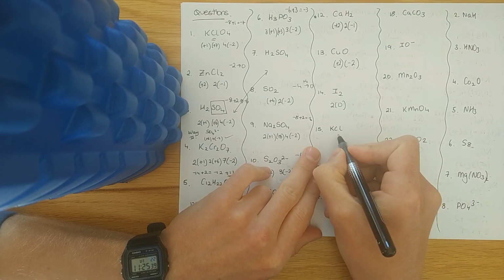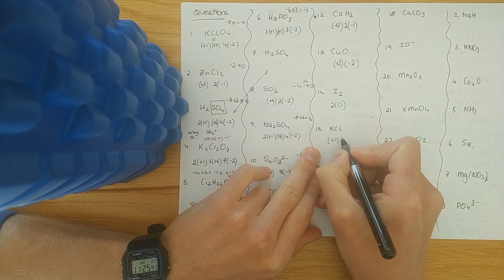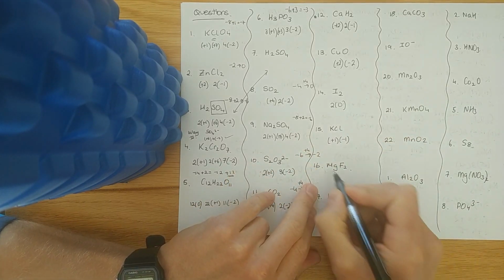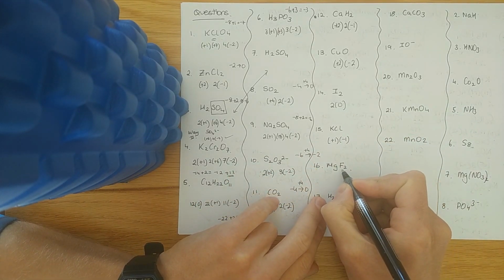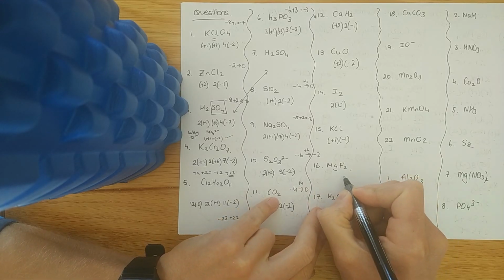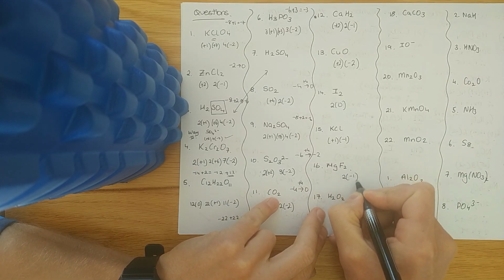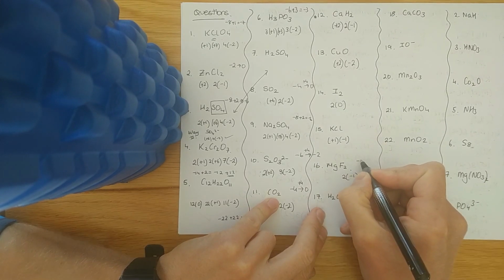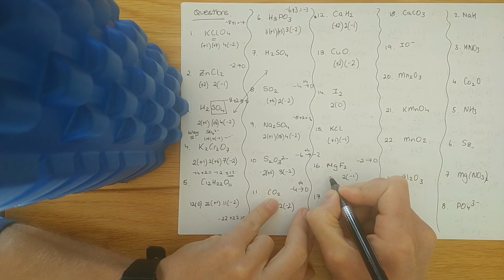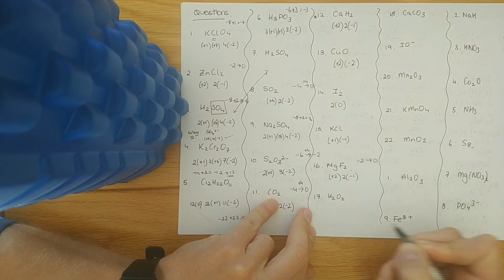Potassium chloride. Potassium +1, chlorine -1. Magnesium fluoride. Start with your fluorine. Most electronegative atom. Always pulls the electron towards it. So always pulls that negative charge. That's -2. You want to get it to 0. Your magnesium must be +2.